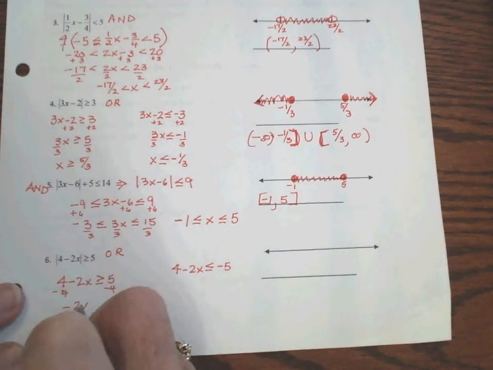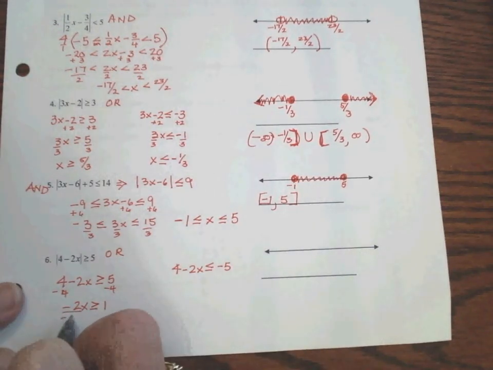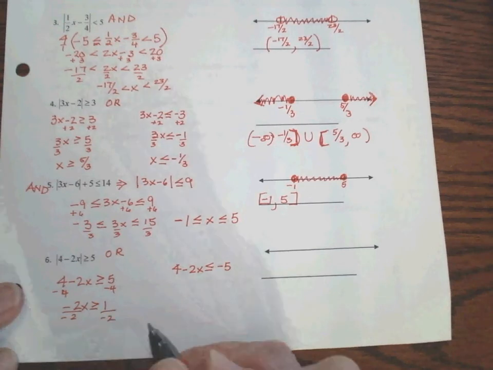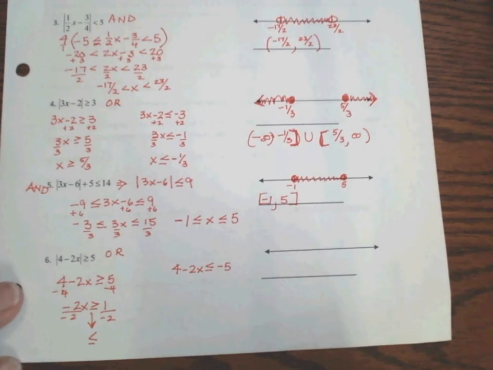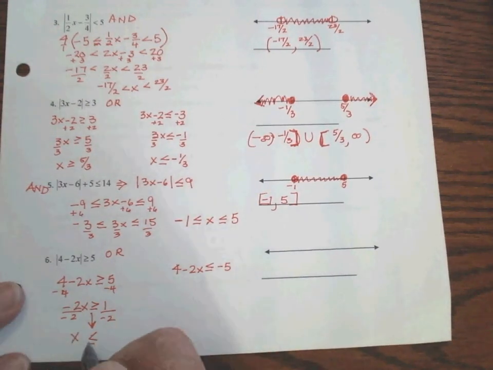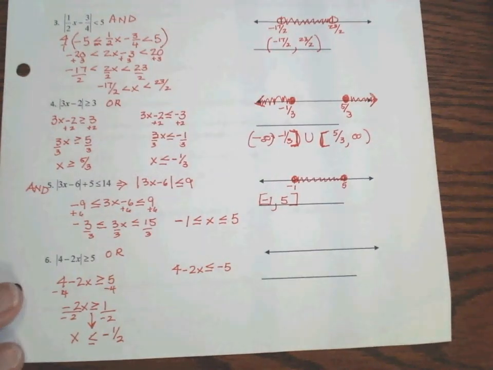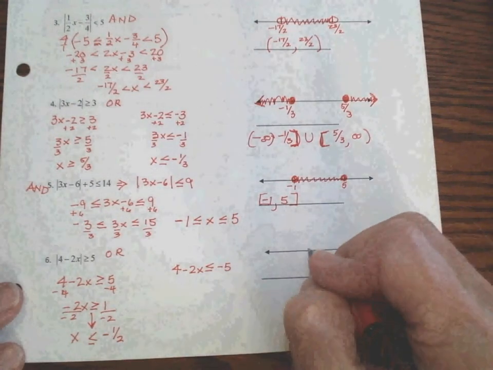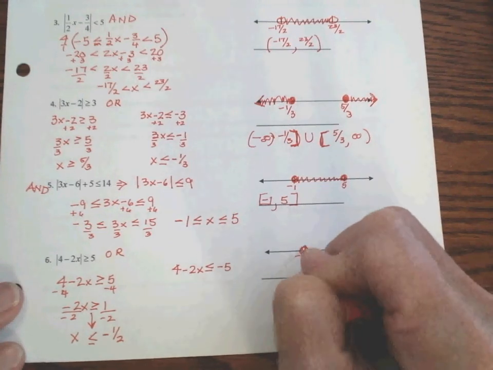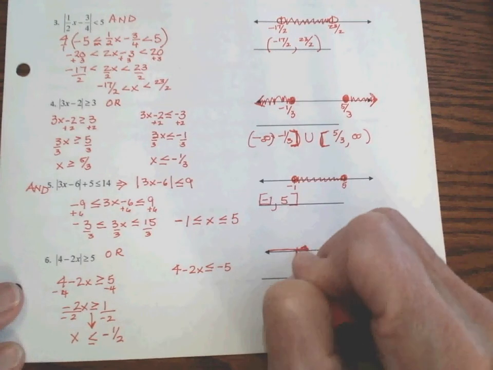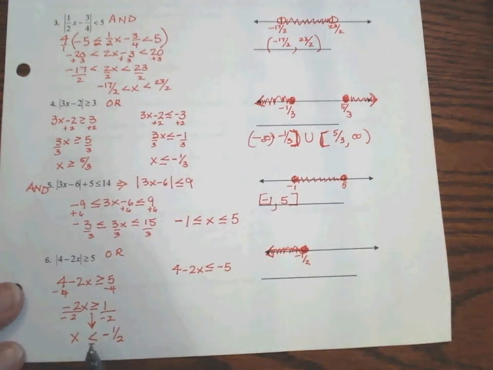So I'm going to subtract 4. I get negative 2x greater than or equal to 1. I'm going to divide by negative 2. Now, dividing by negative 2 makes this symbol flip the other direction. So now I have x less than or equal to negative 1/2. That's going to be my left-hand end. So over here, negative 1/2, and it's a solid dot, and it's going to go this way.